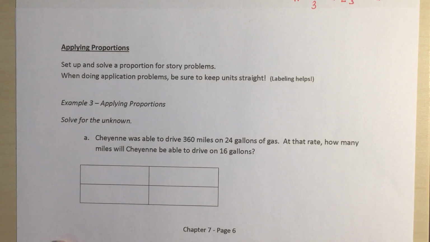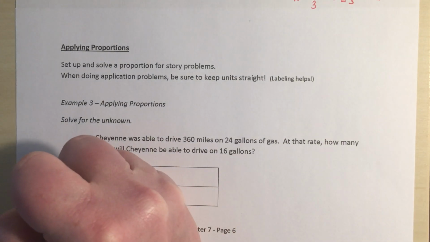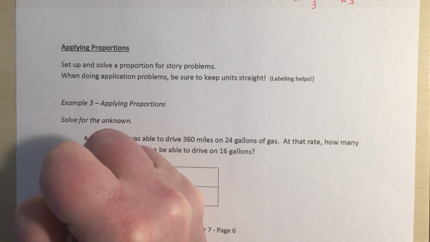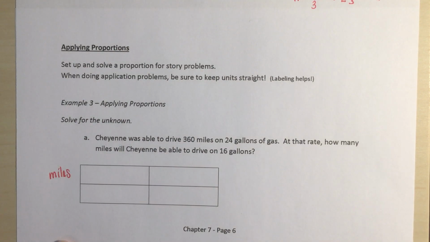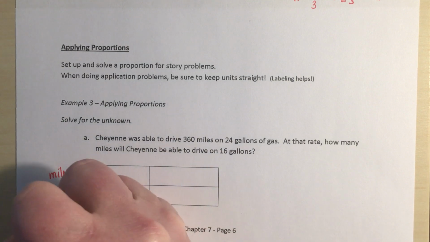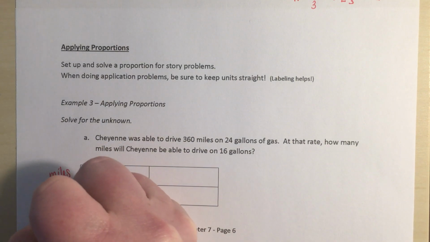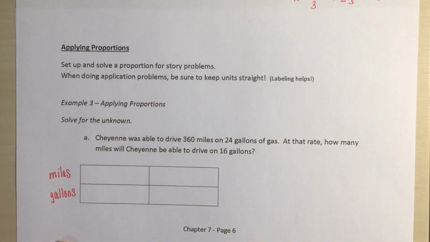Okay. So for example 3A, Cheyenne was able to drive 360 miles on 24 gallons of gas. At this rate, how many miles will Cheyenne be able to drive on 16 gallons? And so we're going to start by labeling the two different things that we're looking at. In this problem, one of the numbers that we have has a unit of measurement of miles. The other thing that we are looking at is gallons of gas. So we're just going to label each of these rows here.